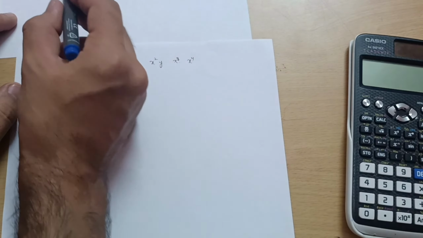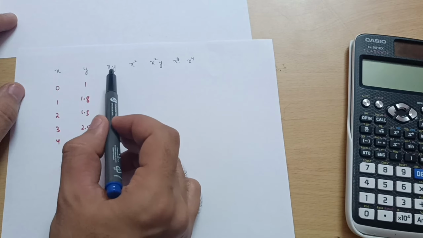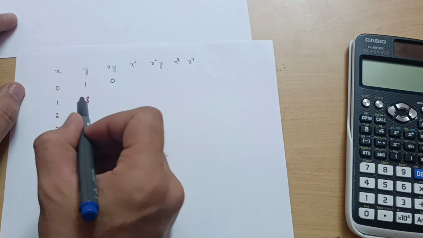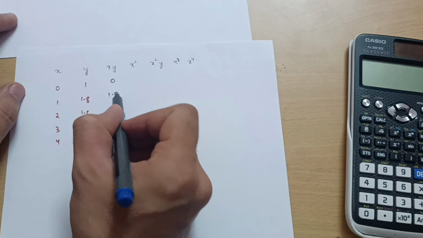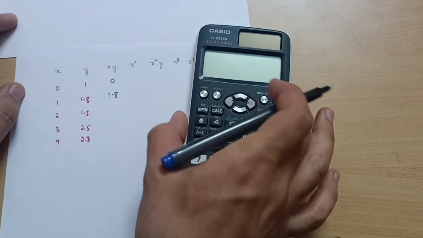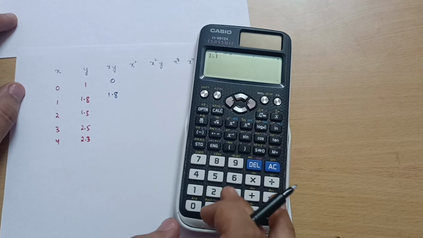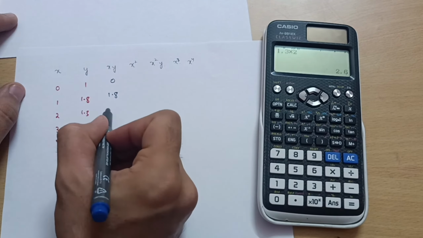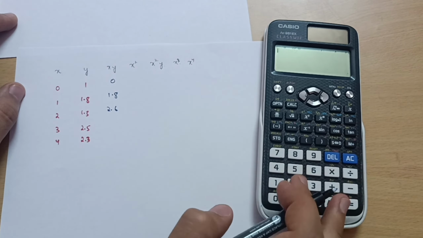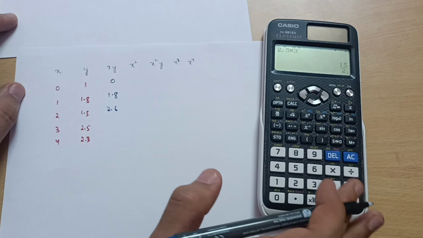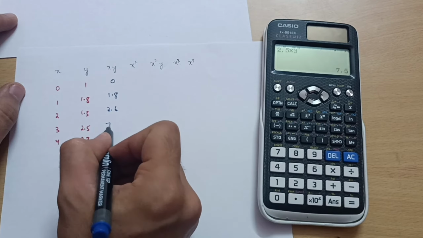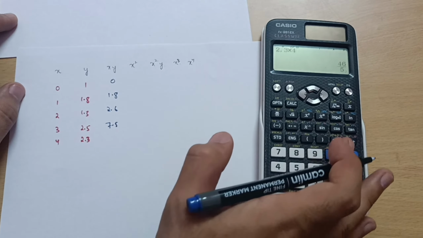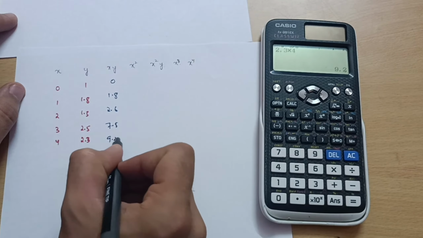Now first of all, we will calculate the summation of xy, meaning x into y. 1 into 0 is 0, 1.8 into 1 is 1.8, 1.3 into 2 is 2.6, sorry, 2.6. Then 2.5 multiplied by 3, which is equal to 7.5. Then 2.3 multiplied by 4, which is equal to 9.2. This is the xy term.